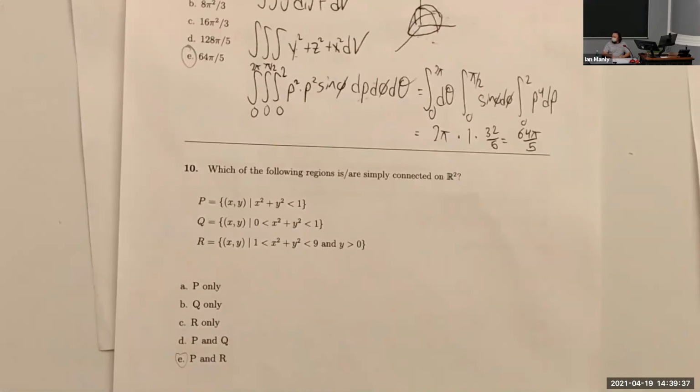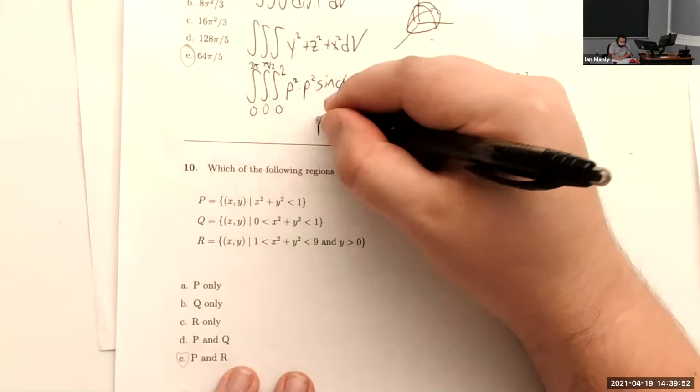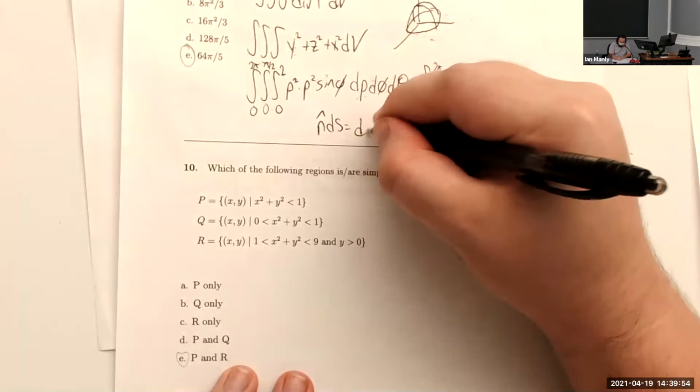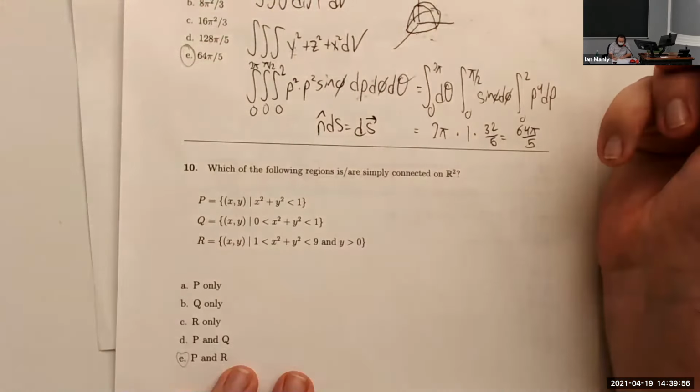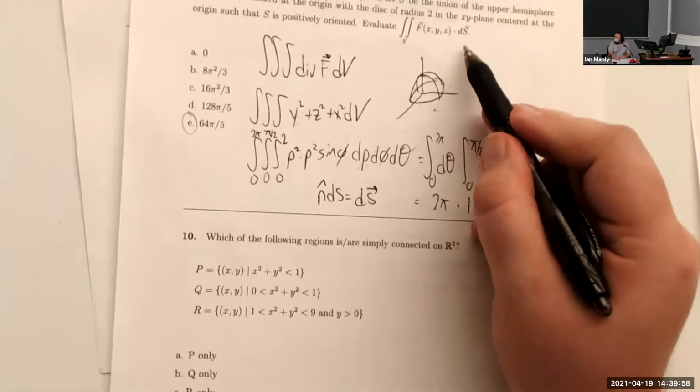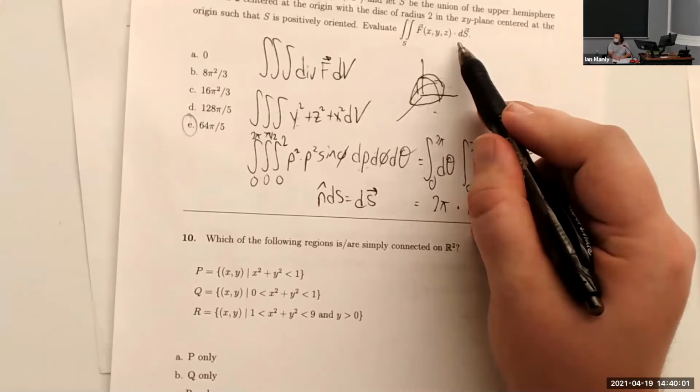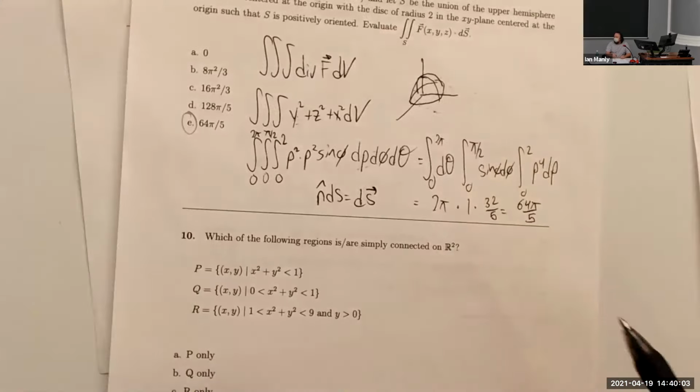Which of the following regions is simply connected on R2? All right. Why is there no n hat is the question, like, is there on the formula sheet? Oh, so remember that n hat dS is equal to dS with a vector symbol here. So they wrote dS with the vector symbol for this one. And then they had the n hat dS without the vector symbol in the formula sheet, but they're the same thing.